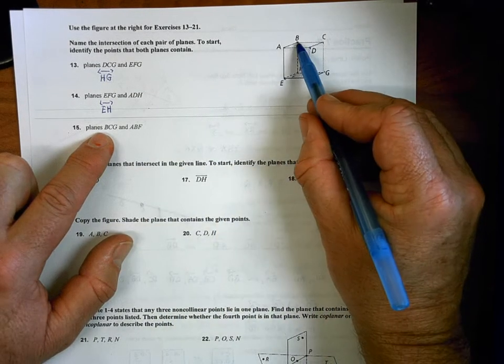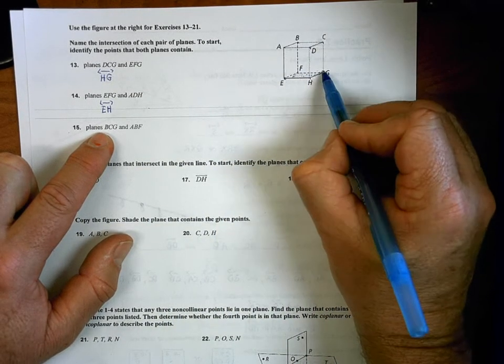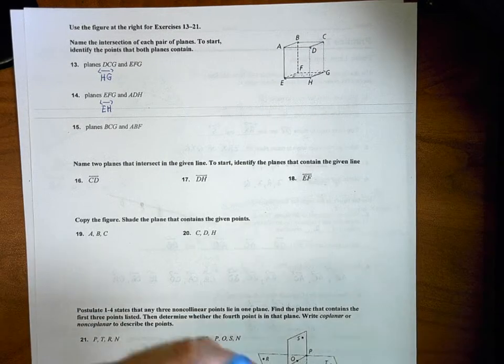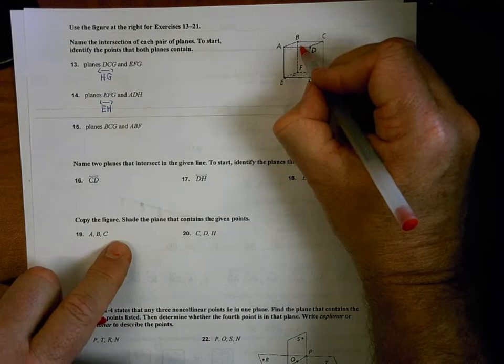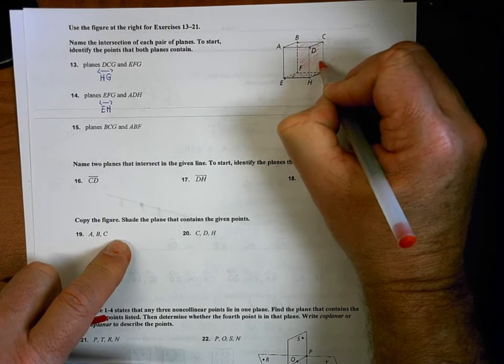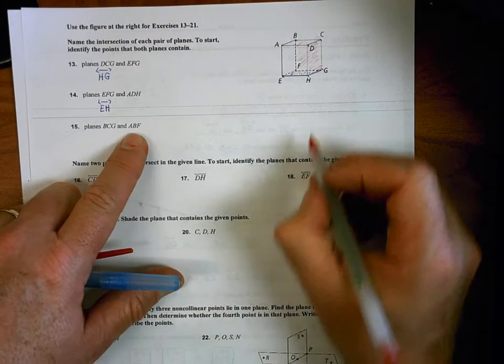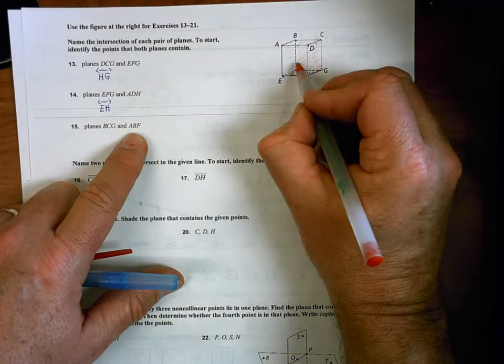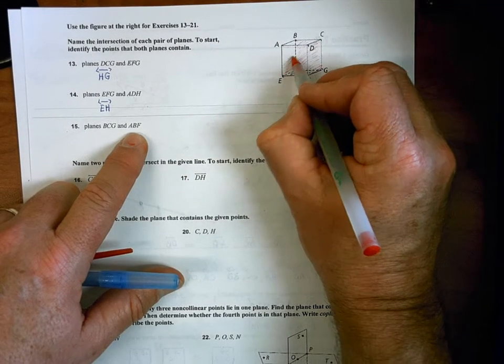15, we want to figure out where plane BCG and plane ABF intersect. So there's B, there's C, there's G. So plane BCG, and I can color this one because this is the last problem I'm going to do, is this back plane here. And then I have plane ABF, that is the plane over here on the left.